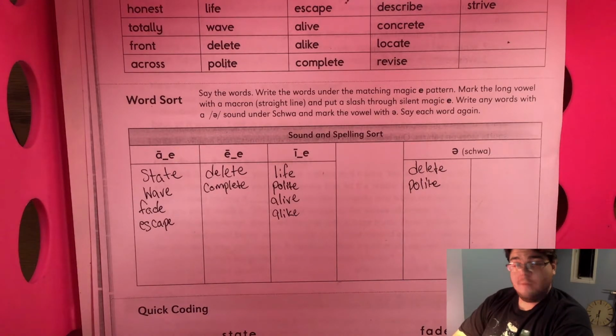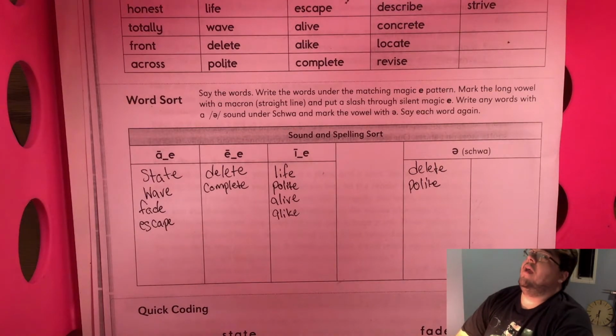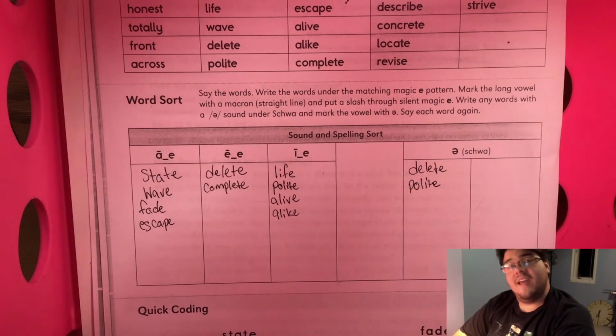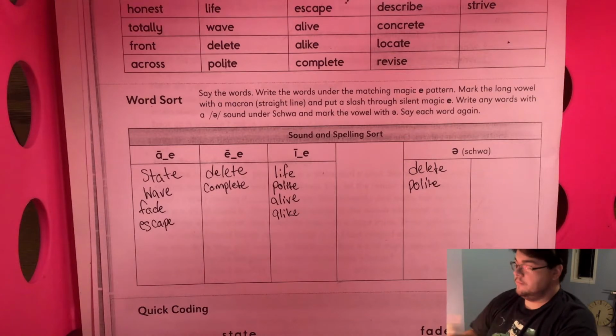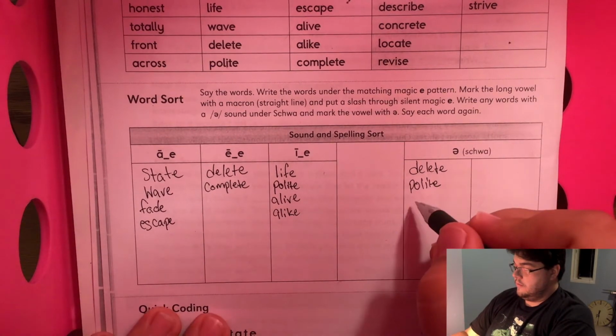We need to escape. Dory from Finding Nemo. Escape. It's funny. It looks like the word escape, but even she says escape, like a U. Escape. Say it to yourself. Say that word. Escape. It kind of comes out as a U. So we're going to put it here with the others.